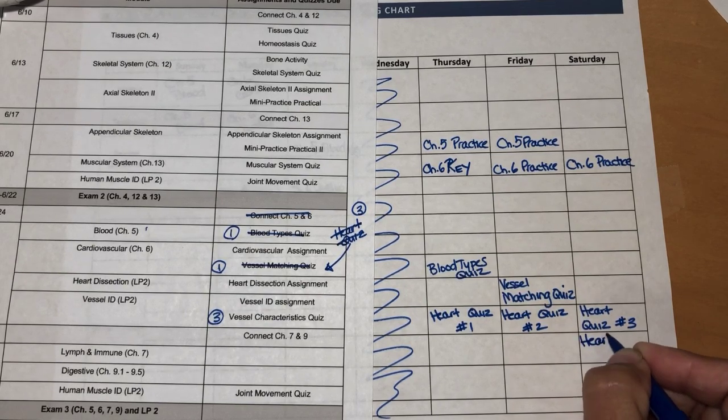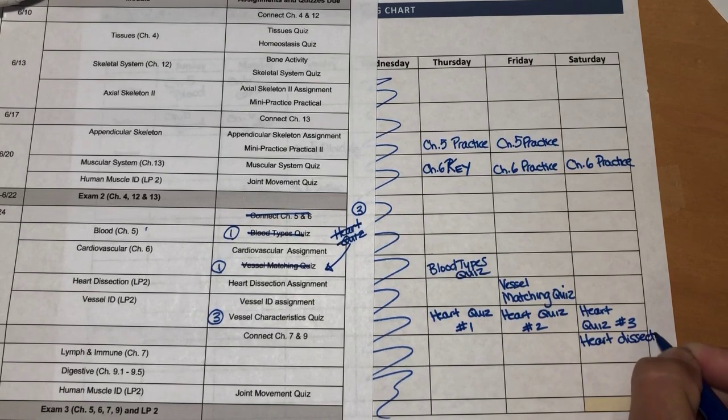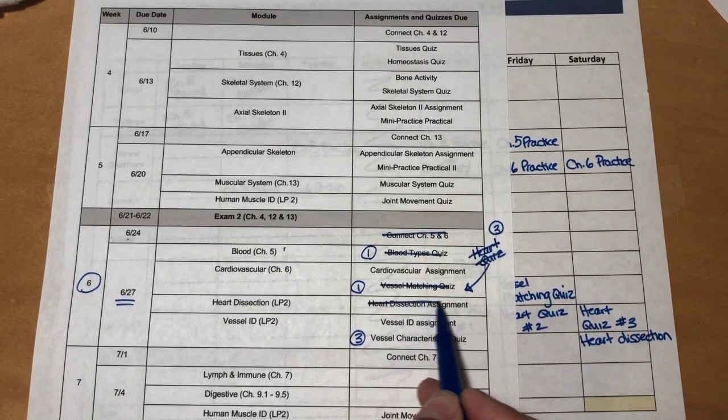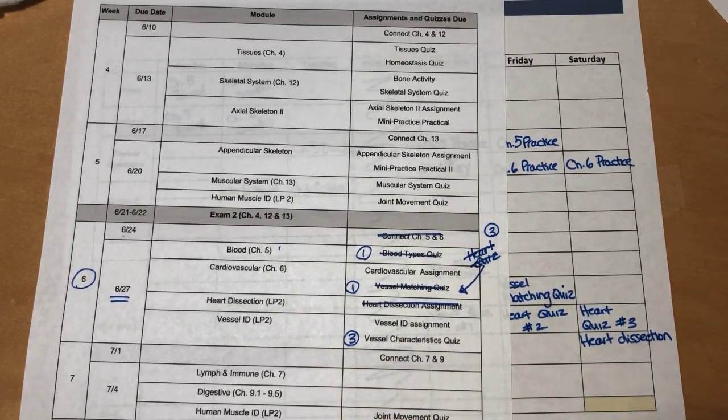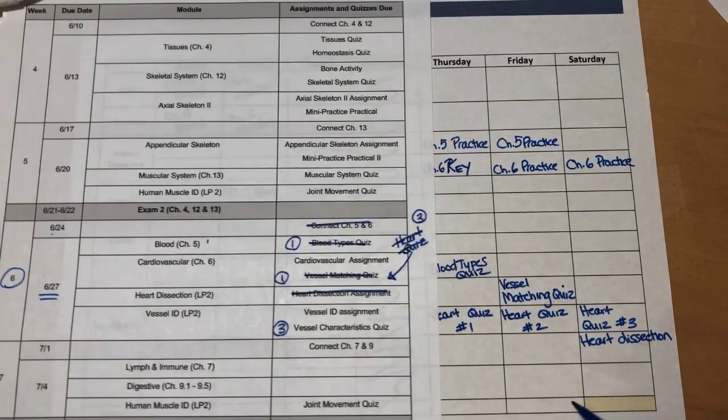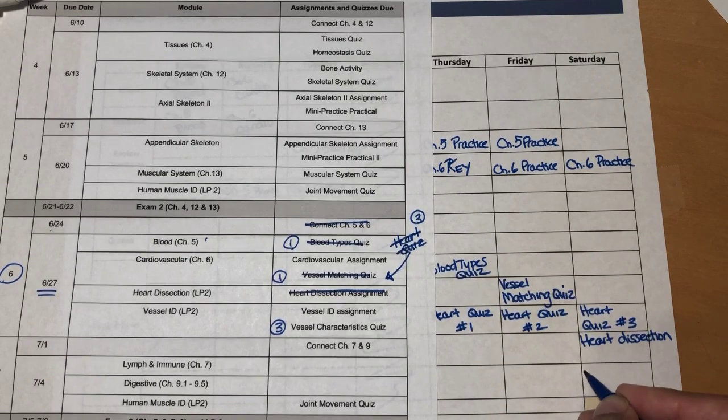So that is the due date. So you have to be careful and make sure you remember that you're going to be doing the heart dissection and you got to get it in before 11:55 p.m. All right, and we can cross that off of our heart dissection assignment. Now we've got 2 other activities. We have a vessel ID assignment, and I'm going to actually put that on Saturday as well, because again, I don't really want to do that much on Friday night.